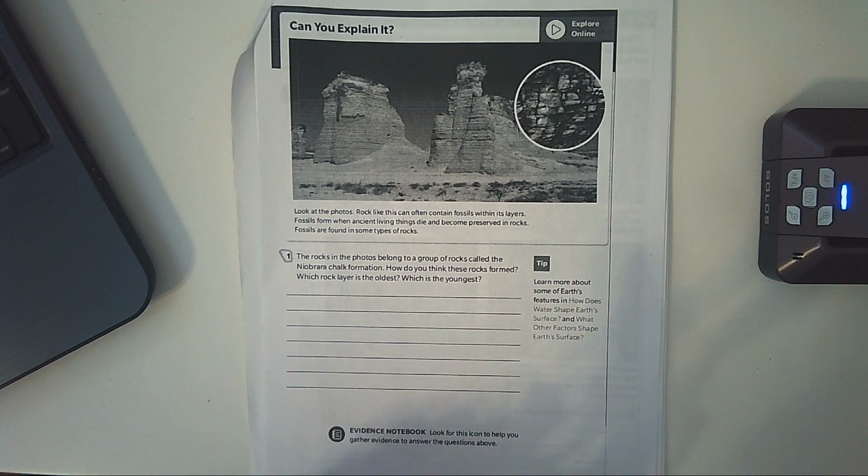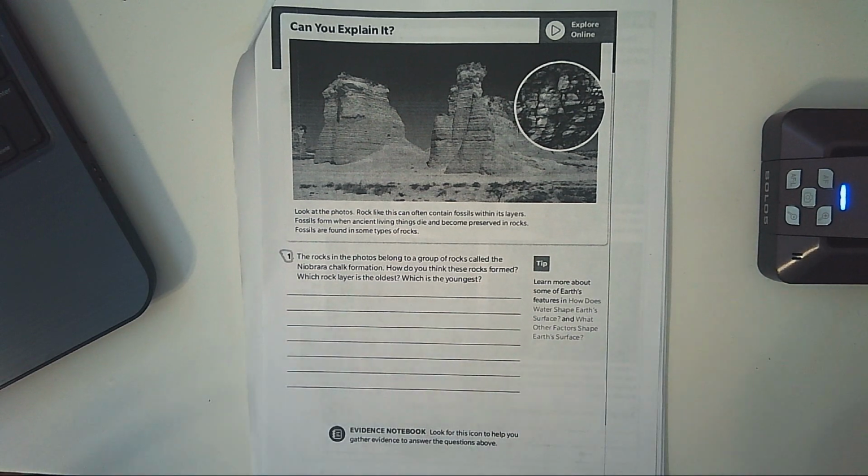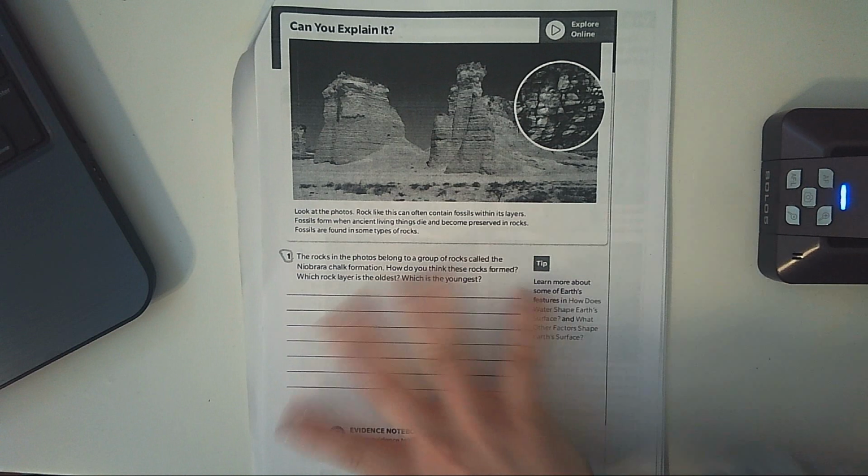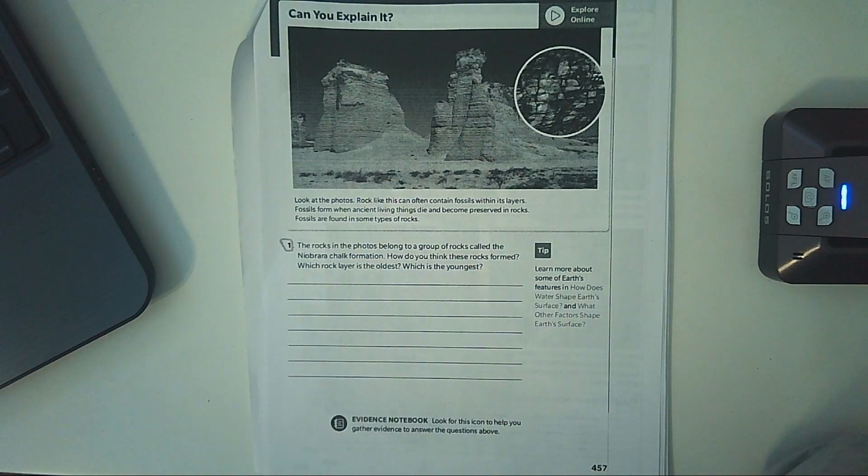All right, our first question. Whenever there's a question at the beginning of a unit when you haven't learned anything really yet or read too much about it, it's always just to gauge your knowledge, which means to see how much you already know and how much room you have to learn new things.